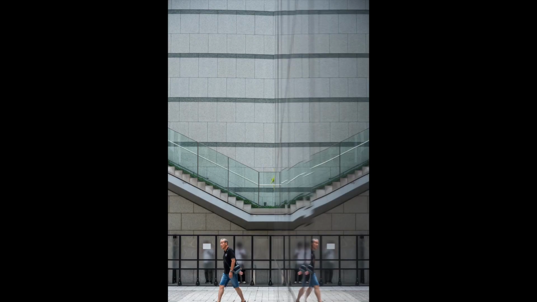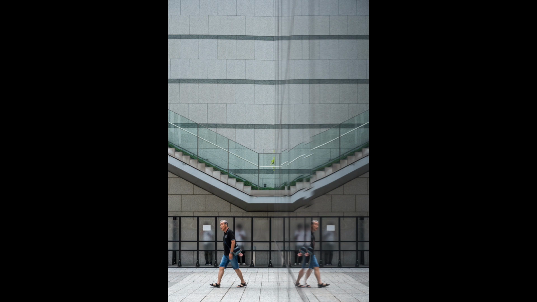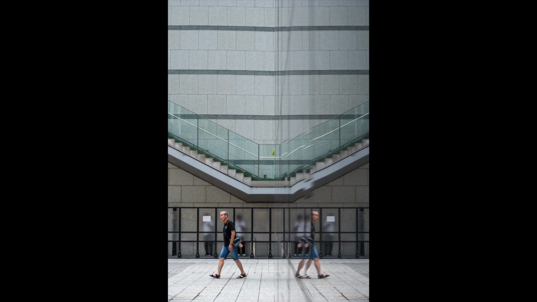Okay, and my goal is going to be to get people eventually coming around that corner behind me there and reflecting in this nice granite or marble surface here. I did bring a zoom lens so that I can zoom in and out, of course, and see which focal lengths work better. All right, so let me show you how I do this shot.